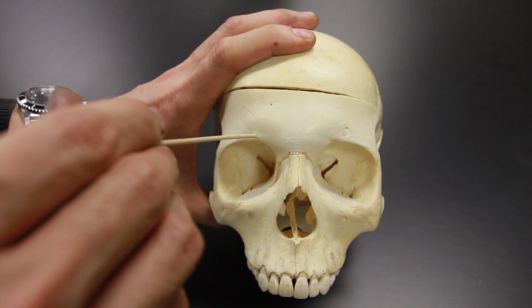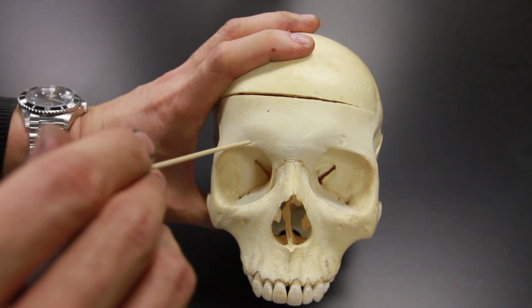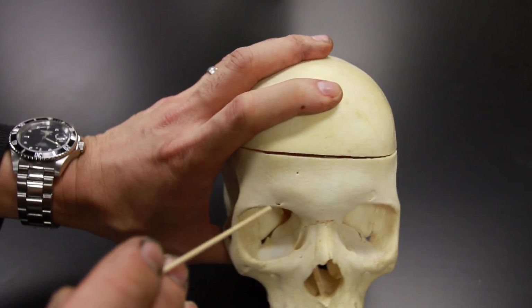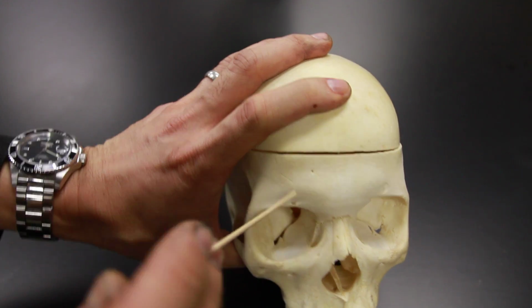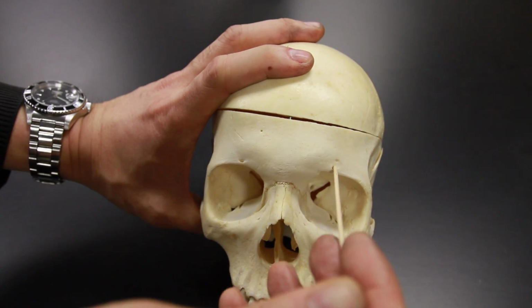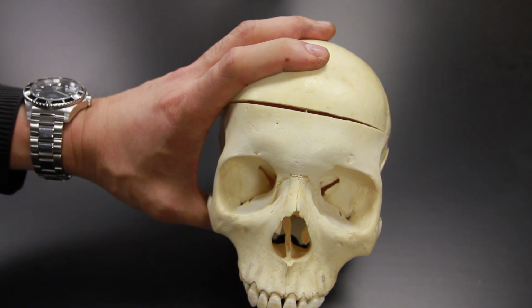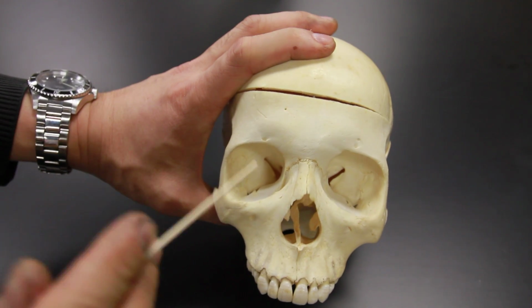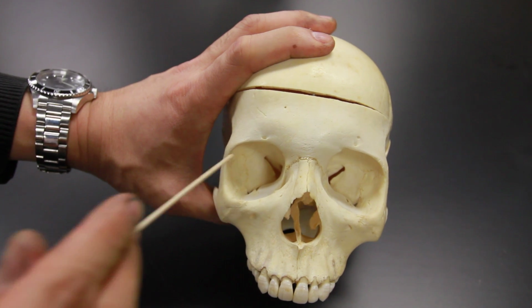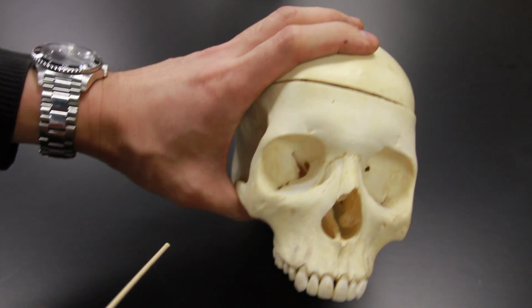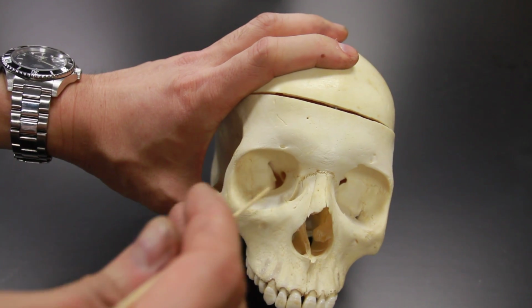Right here is also a hole, and this is what we call the supraorbital foramen. If it's a true hole like this one, that's called the supraorbital foramen, just like on both sides, and it carries a nerve to give sensation to your face. But as you age, you'll lose this and it becomes a notch, and then we just call it the supraorbital notch.